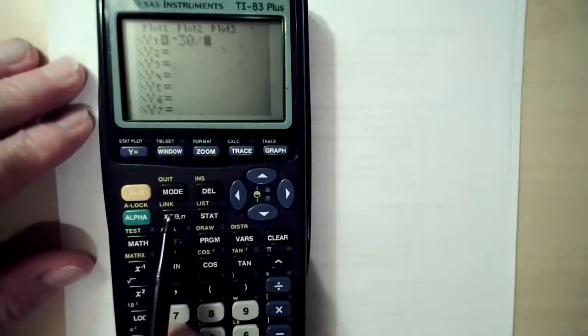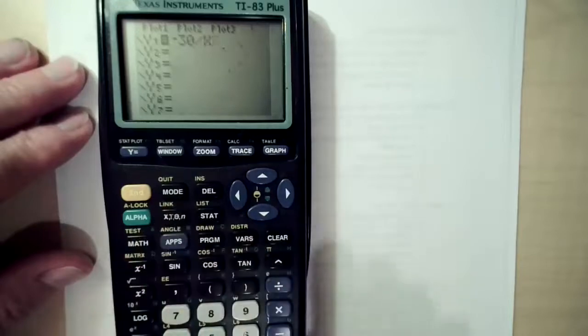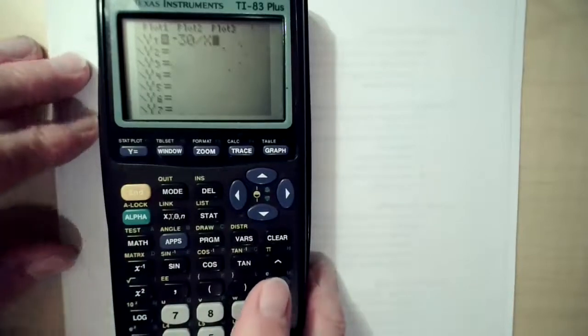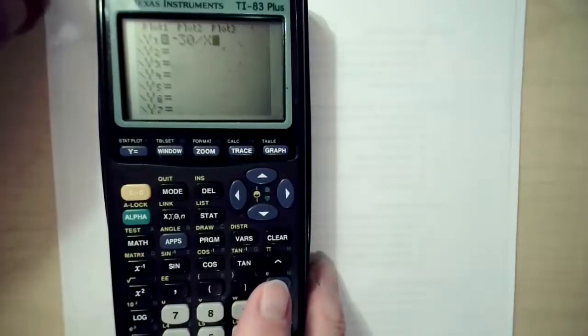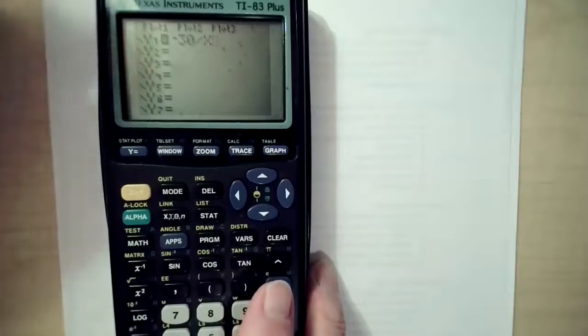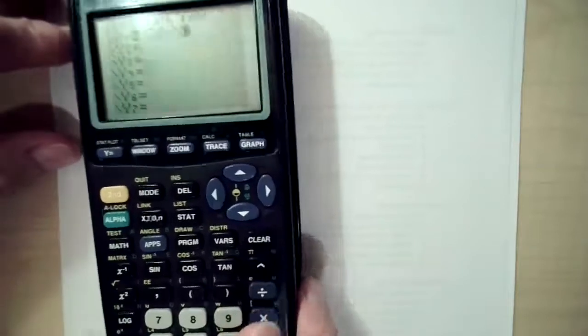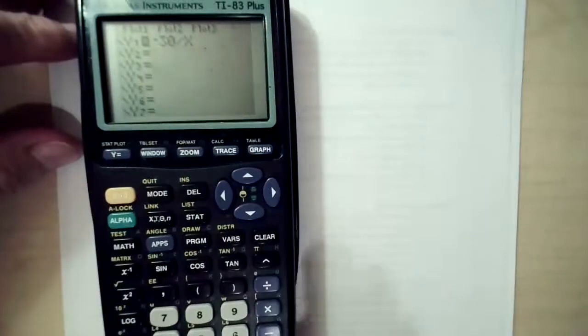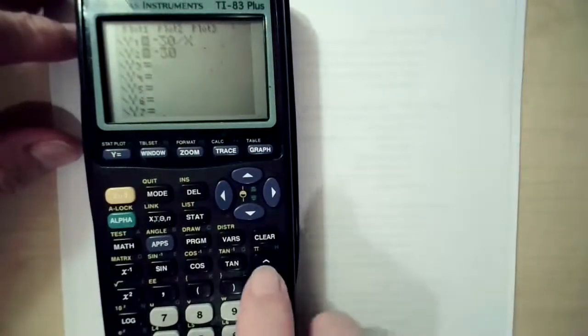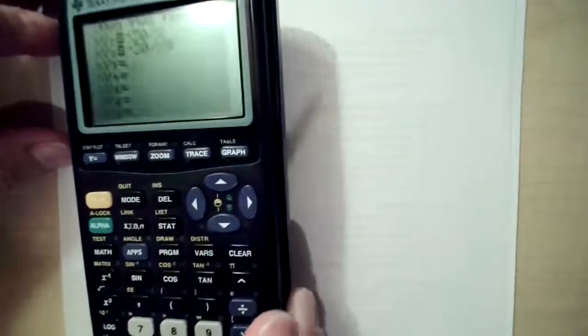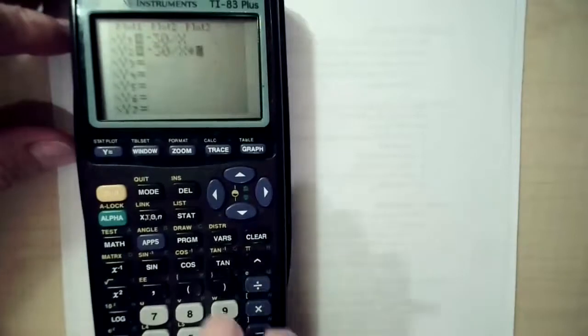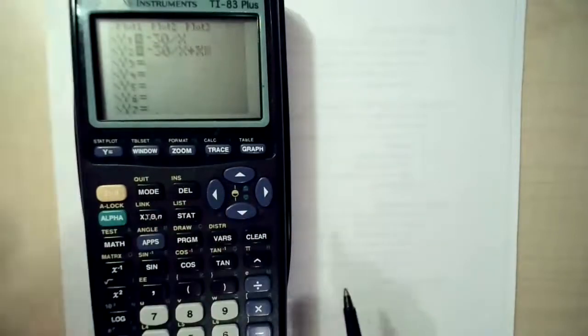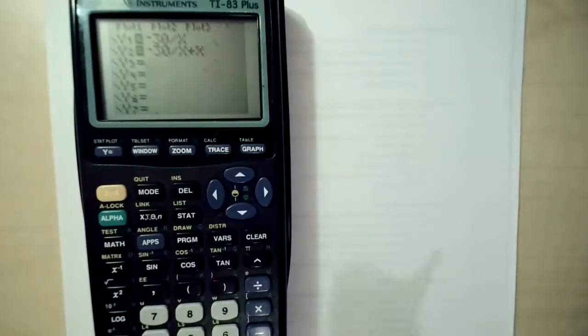divided by x. Now x is this one here, which says X, T, theta, n. Okay, look, you guys have big fingers, you ladies have long fingernails. Double check and make sure you've entered this right. And then arrow down and put negative 30 divided by x plus x. And what that will do is it will add the factors together.